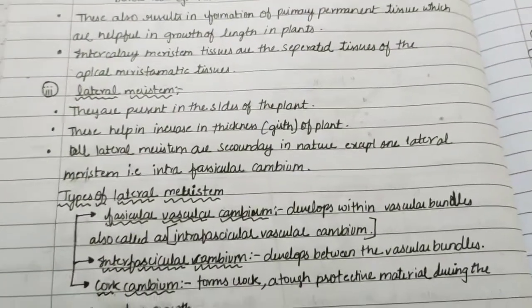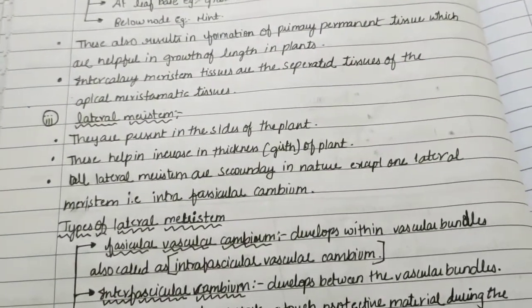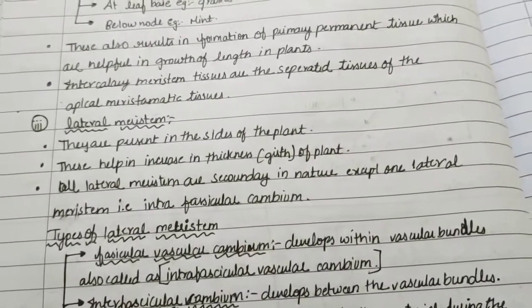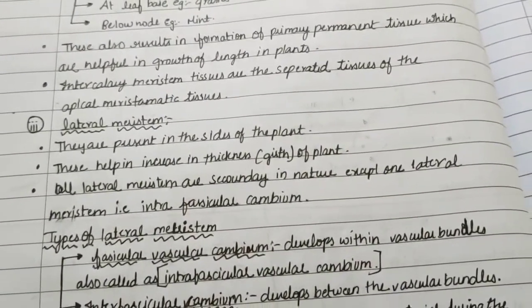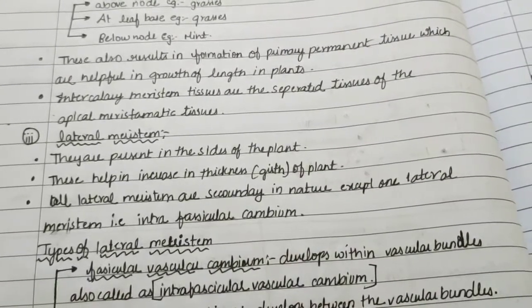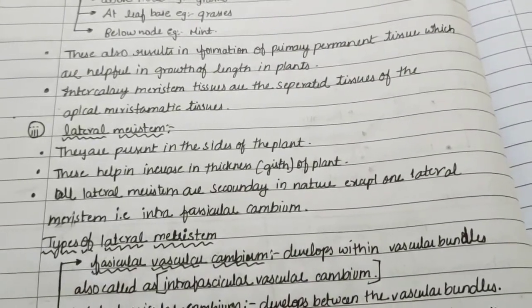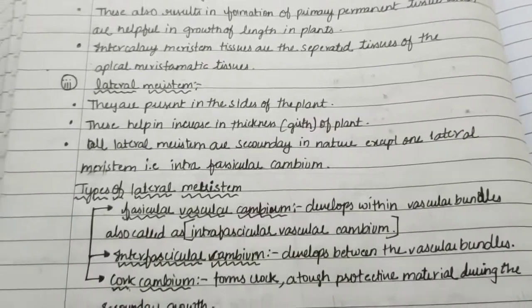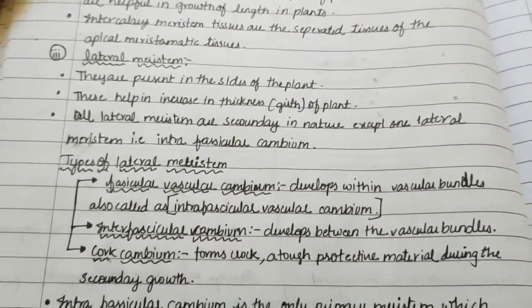Now let us move on to the lateral meristematic tissues. They are present on the sides of the plants. These help in increase of thickness or girth of the plant. All lateral meristems are secondary in nature except one lateral meristem, that is intrafascicular cambium. So, types of lateral meristem.